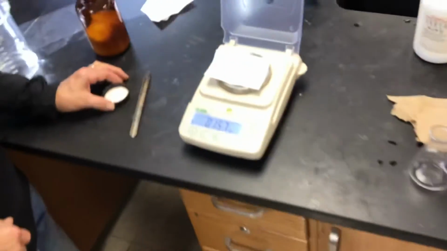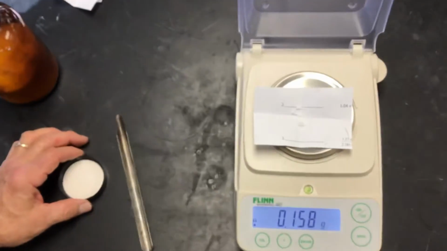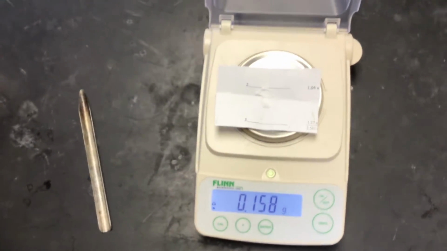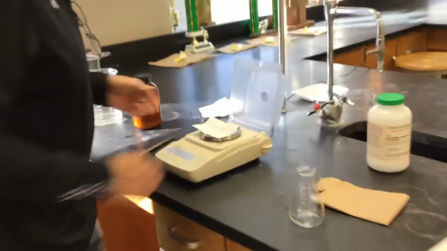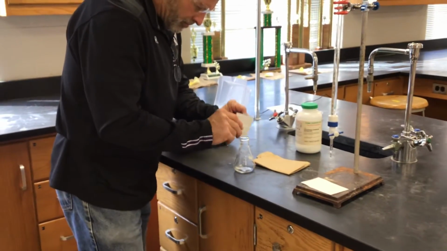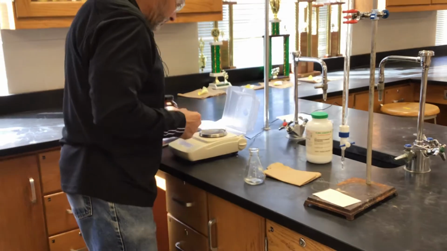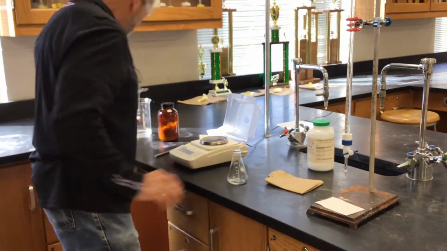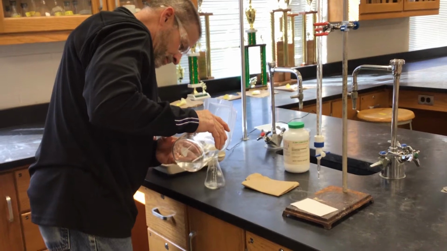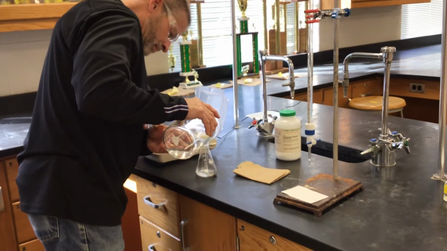This acid dissolves much faster than KHP.